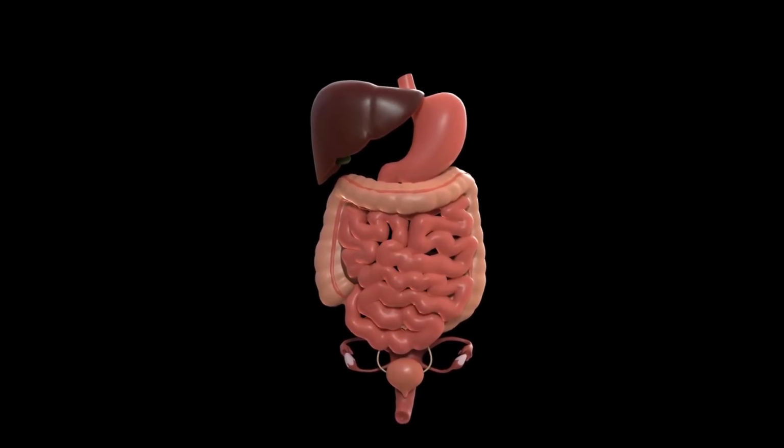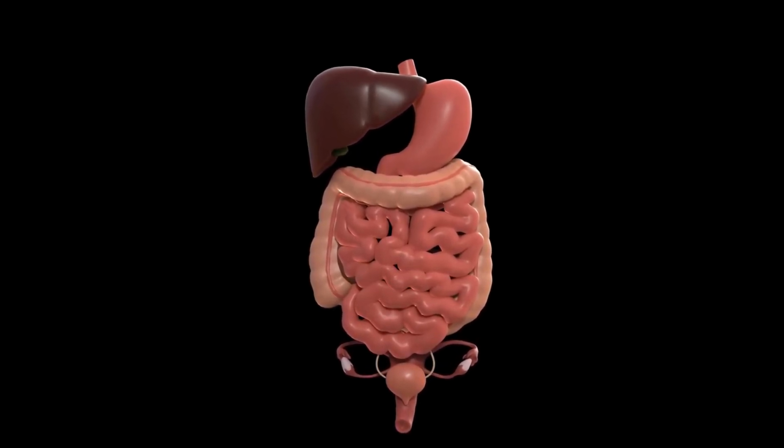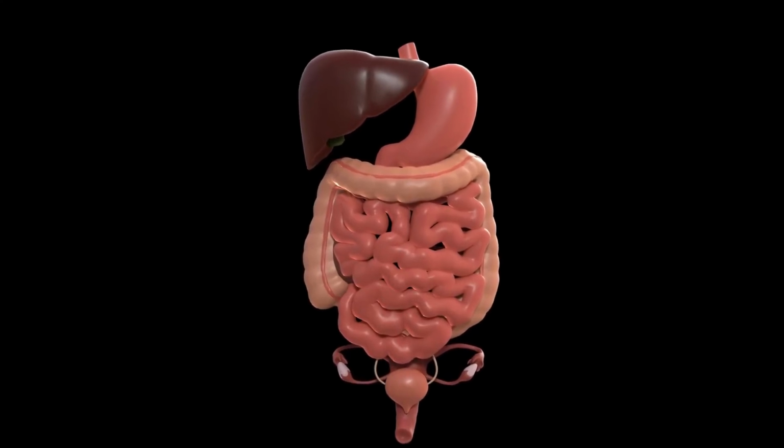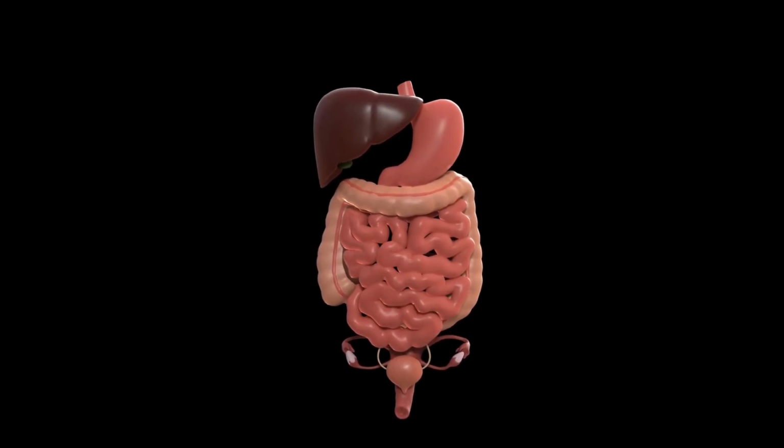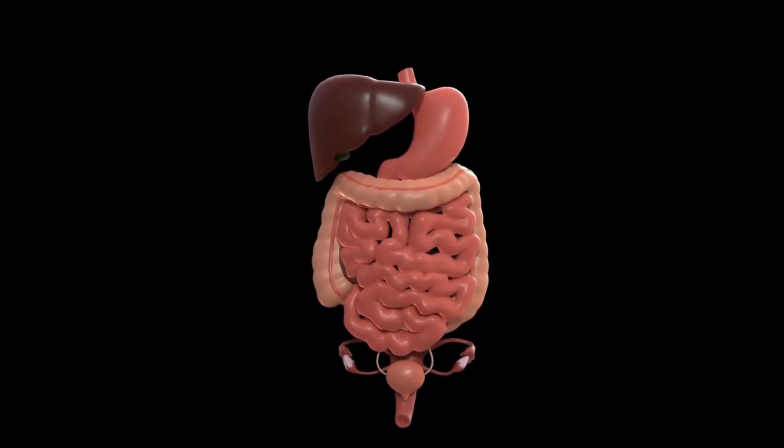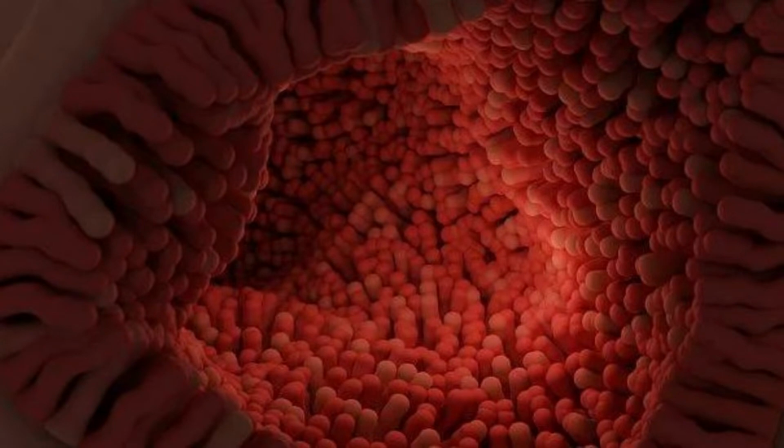Here you can see small intestine consists of three parts as we have discussed earlier: duodenum, jejunum and ileum. Nearly all absorption of the products of digestion takes place in the ileum. Here you can see the internal surface of ileum. The internal surface of ileum has many folds which exhibit velvety appearance due to the presence of numerous finger-like outgrowths called villi. These all are villi.